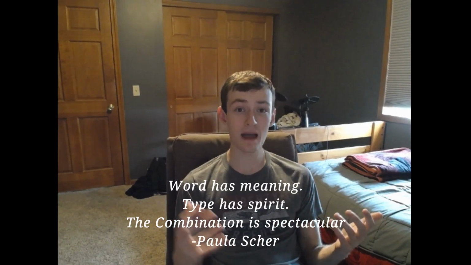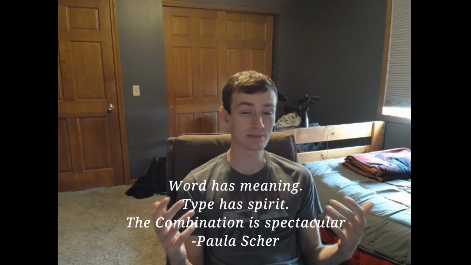The fourth ingredient is typography. Now, typography is a little bit different than the other ingredients. The other ingredients feel very much like art, but typography, even though it is art, feels a lot like science. That's because there are a whole bunch of different variables. I mean, there's leading and kerning and typeface and font and size and weight, and all these different variables you have to be very precise about. But it has just as much, if not more, influence over the heart, the feel of your design than the other elements. It has been said, word has meaning, type has spirit, and the combination is spectacular.